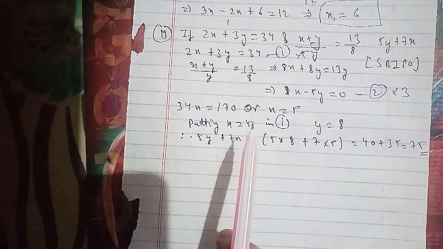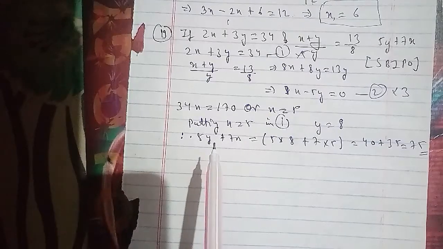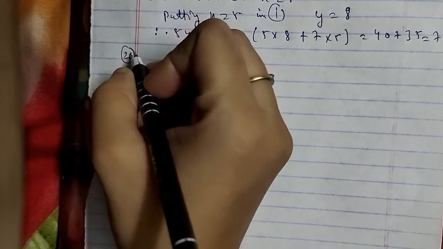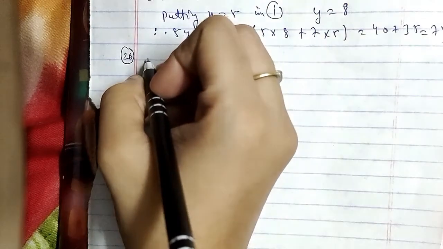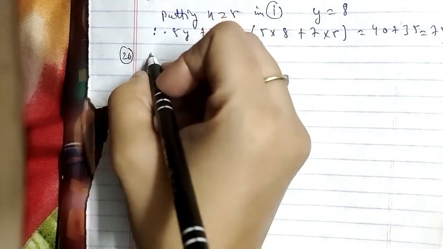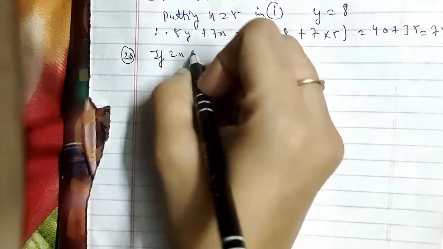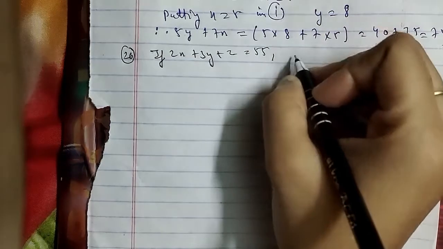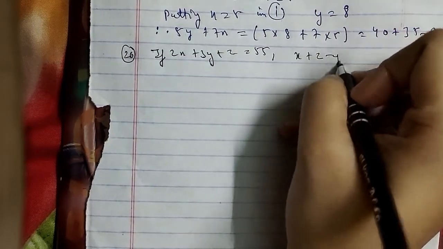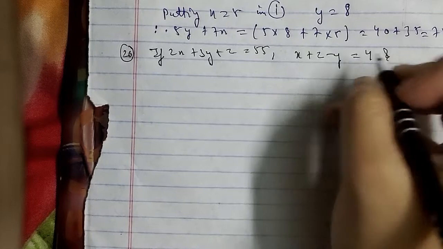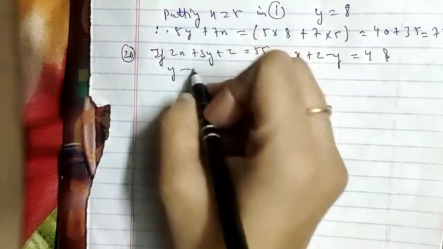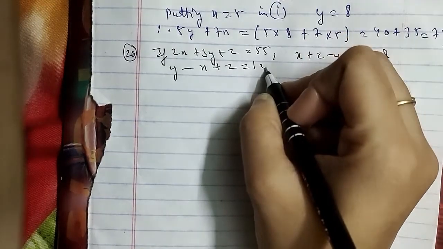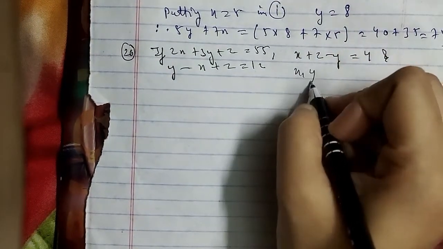Now we'll go ahead with the other question, the 20th question of the session. If 2x plus 3y plus z equals 55, x plus z minus y equals 4 and y minus x plus z equals 12, then we have to find the values of x, y and z.